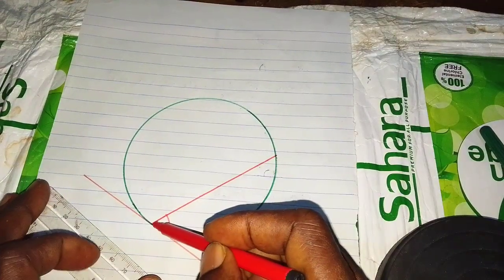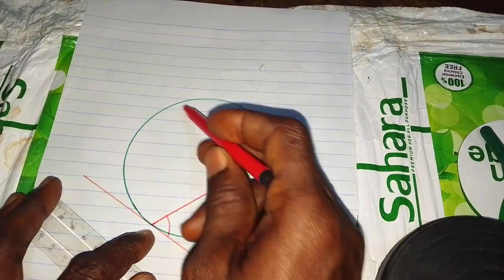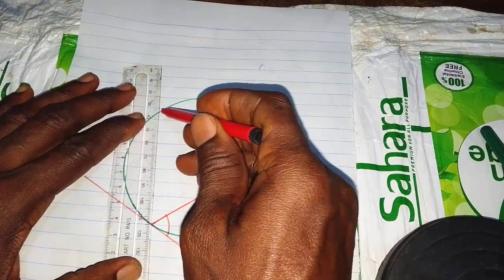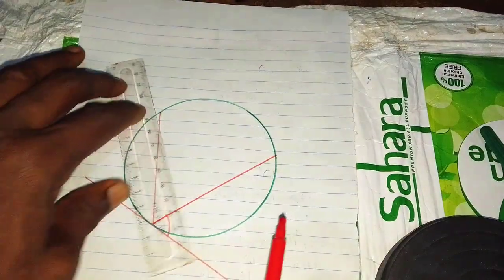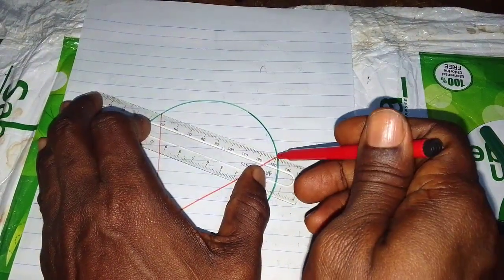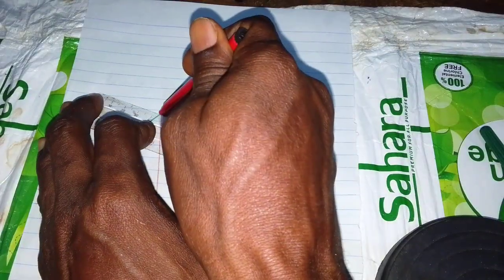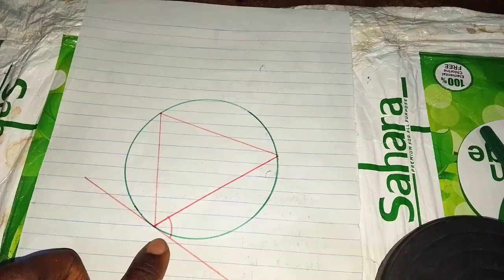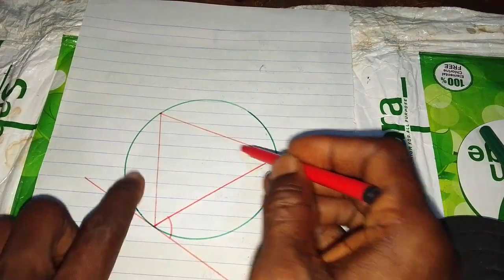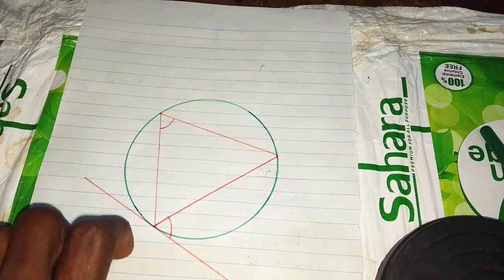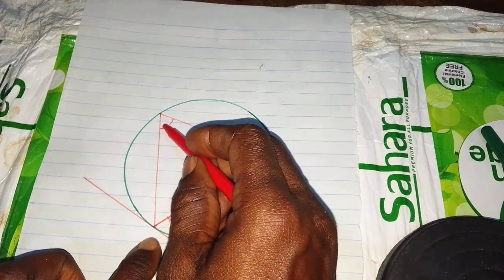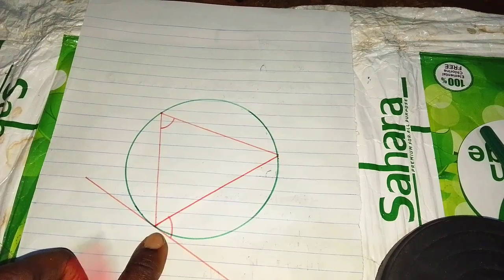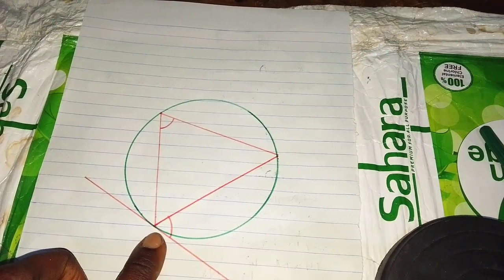Let's try it. You use the chord to draw a triangle inside the circle. You realize that the angle this chord is making with the tangent will be equal to the angle this chord will make on the circumference of the circle. So this angle and this angle here are in alternate segments. That's the concept of an alternate segment.